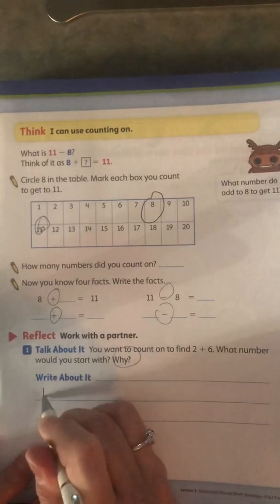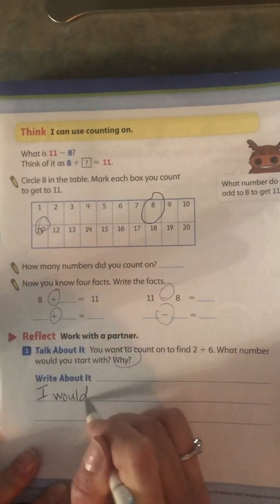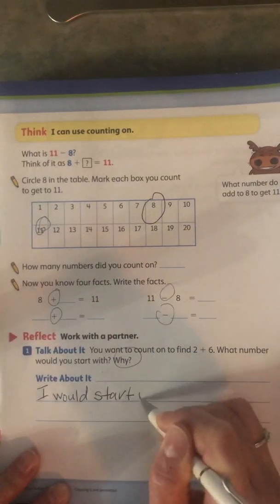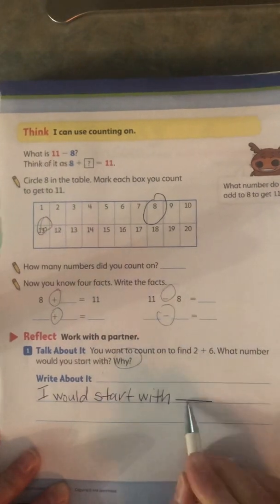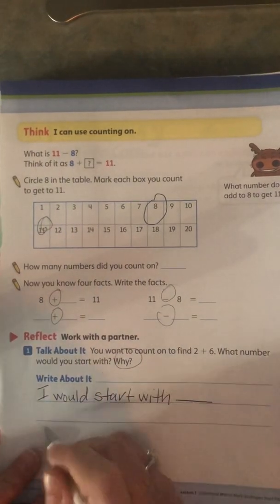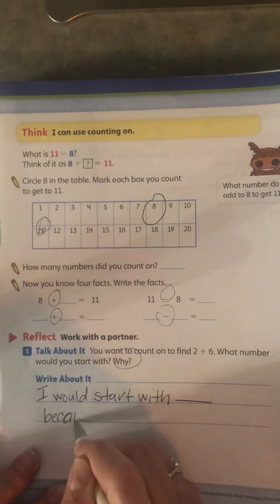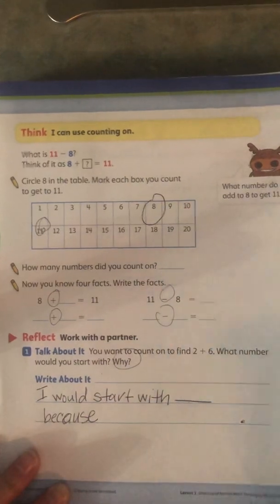Think about that. Tell me what number you'd start with and tell me why. So I would start with, and you'd give me your number, and then you'd say because, and then you'd tell me why.